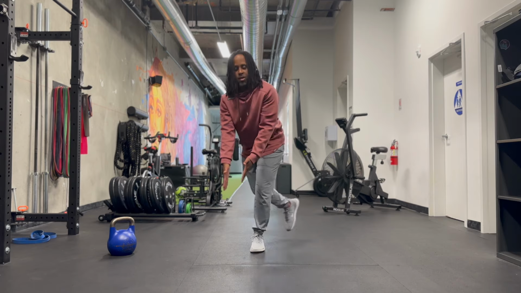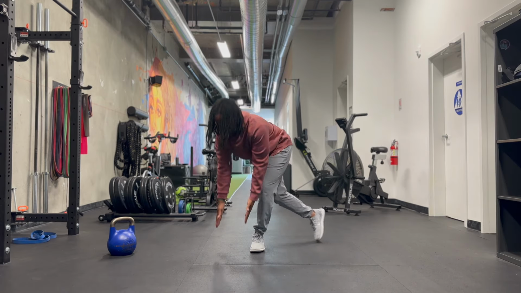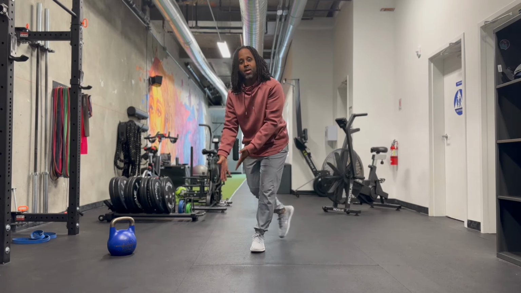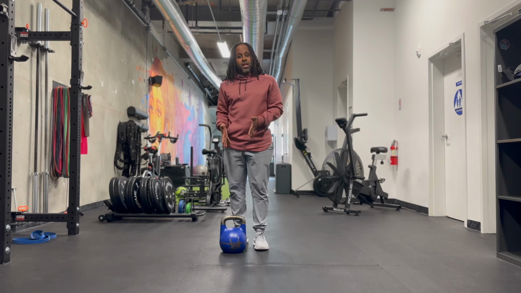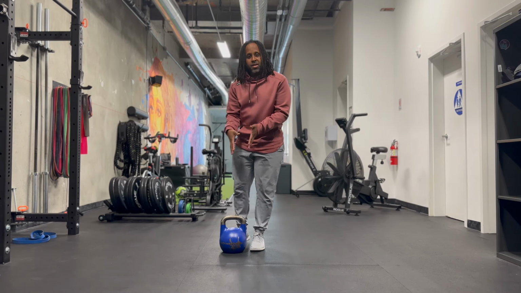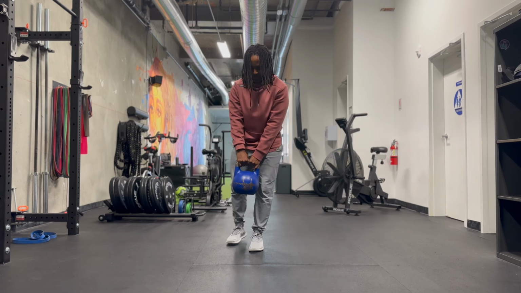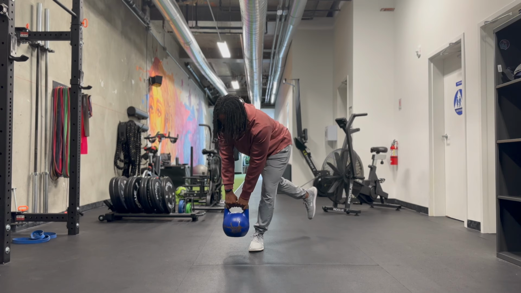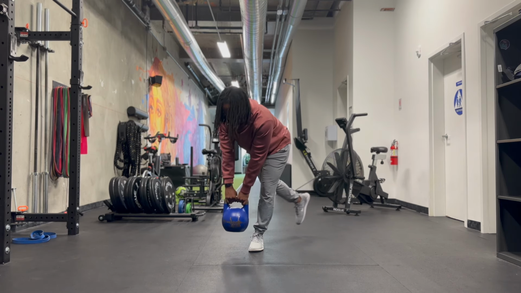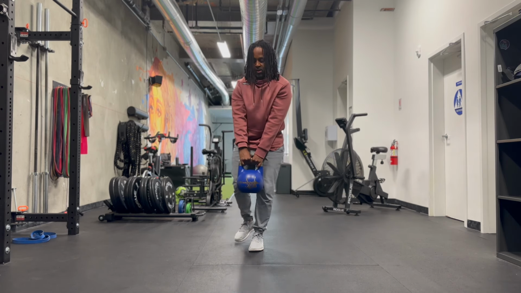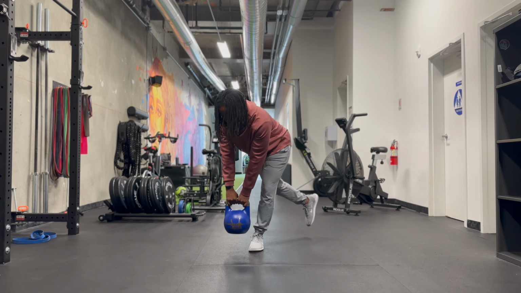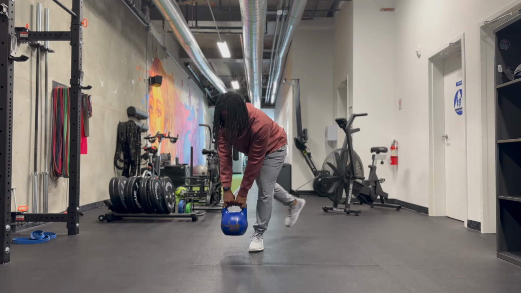Or I can even do a skater sort of movement as well if I want to get deeper into that position. Then I would take a kettlebell and do that same thing. So I would come into this position, I would stagger, balance, load, and back up, stagger, balance, load, and back up.